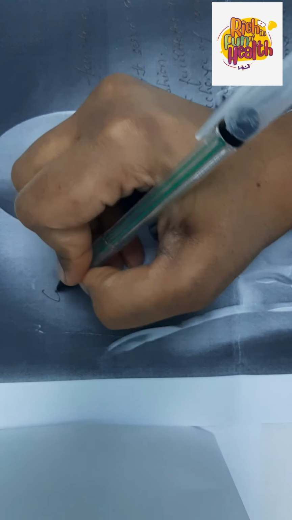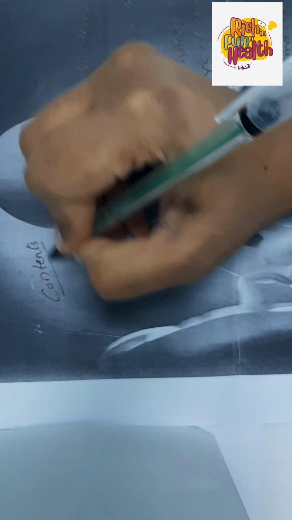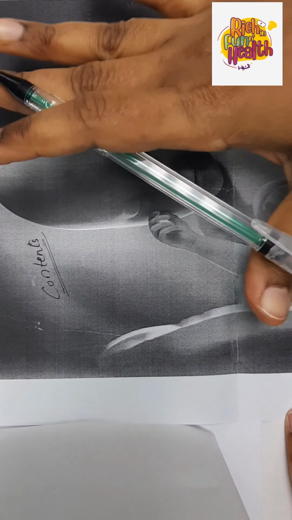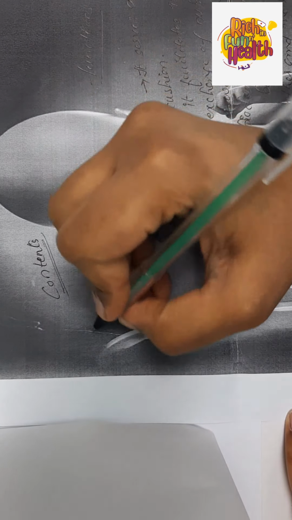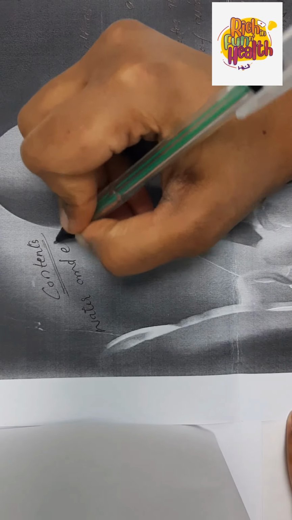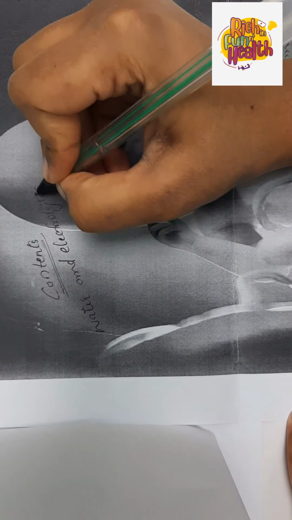Next, I would like to tell about the contents. What are the things in the amniotic fluid? At first, it is mainly water and electrolytes.